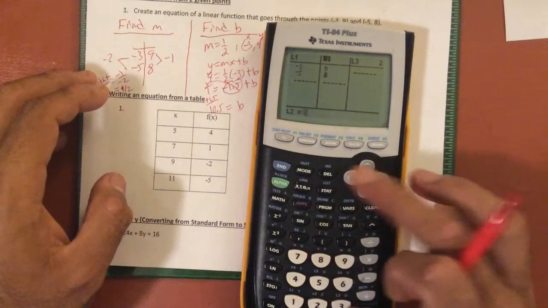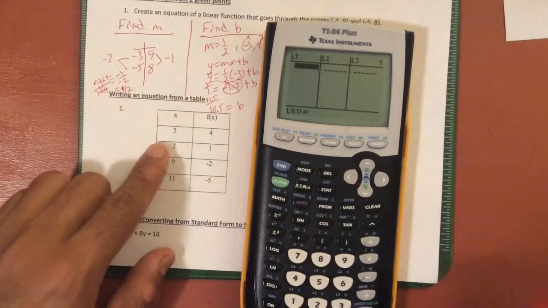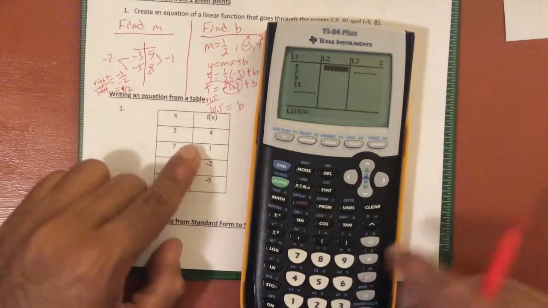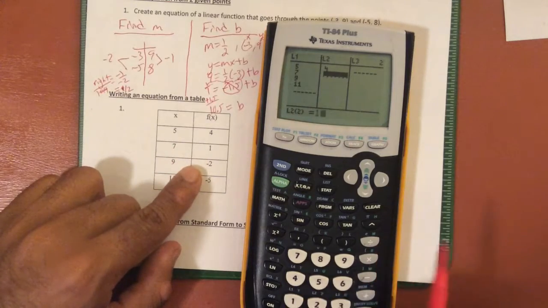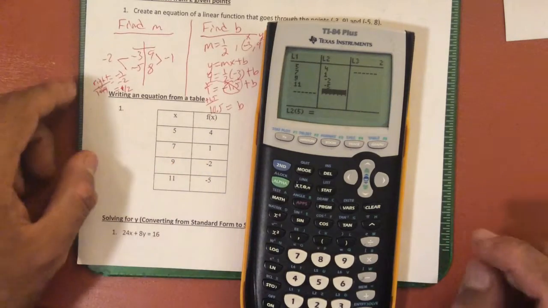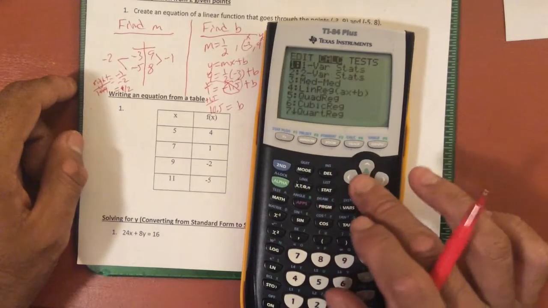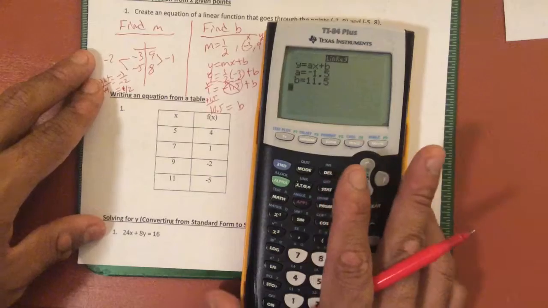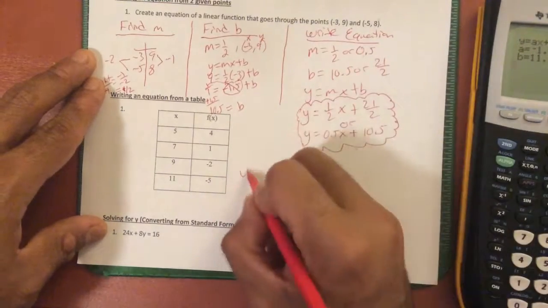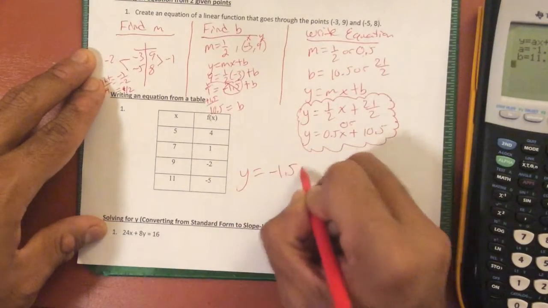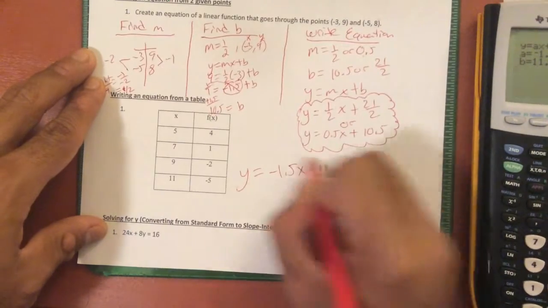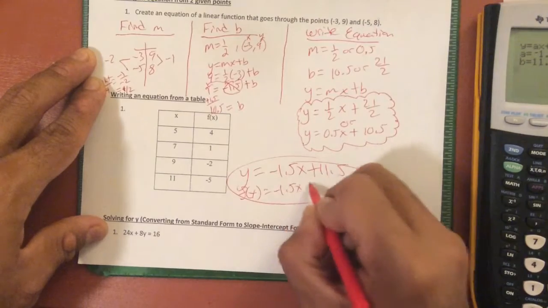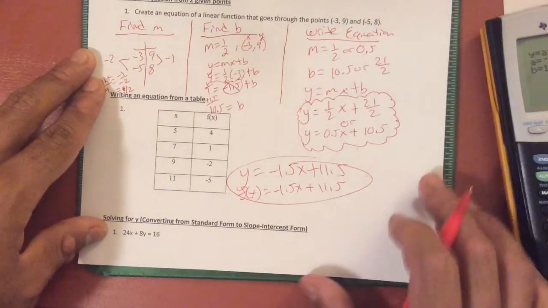So let's start. So 5, 7, 9, 11 is in my first column. Second column is 4, 1, -2, -5. Now that I have that, go to Stat, Calculate, option number 4, enter, enter, enter. And there's your result. Your equation will be y equals -1.5x plus 11.5. Or if you wanted to, you could say f of x equals -1.5x plus 11.5. Okay?